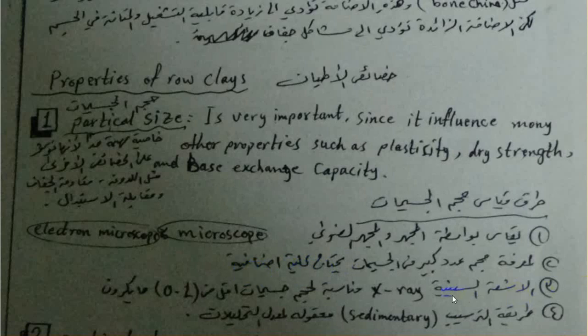Third, X-ray diffraction, as you're pretty much aware. It's suitable for particle sizes less than 1 to 0.2 micron, an estimated value of 0.2 micron is indicated right here for you. Fourth, the sedimentary method, the deposition method, reasonable for average analysis, as you can see.